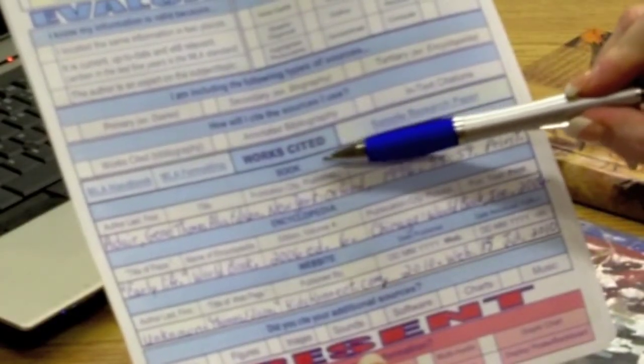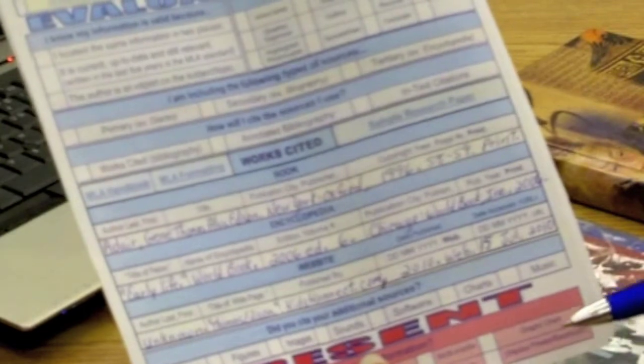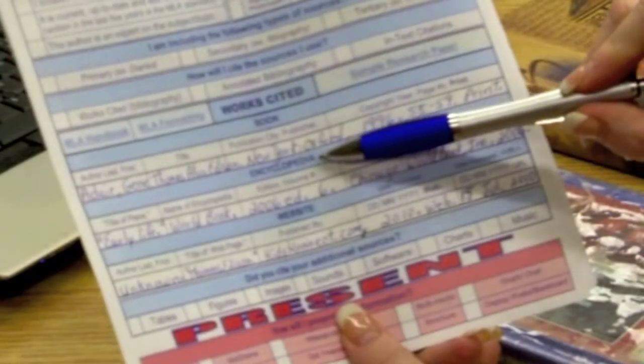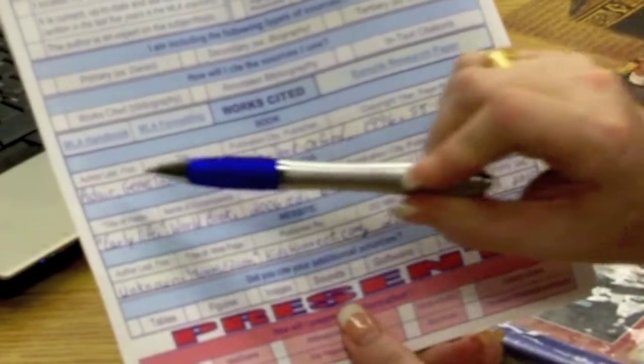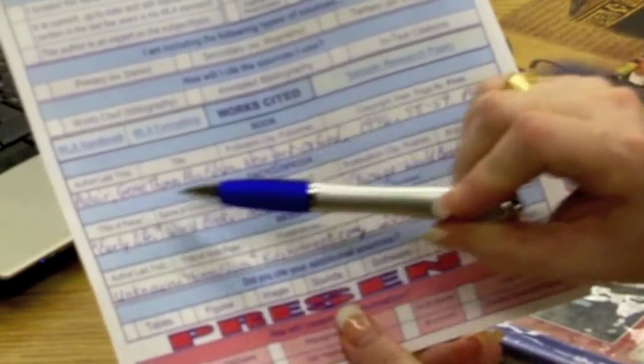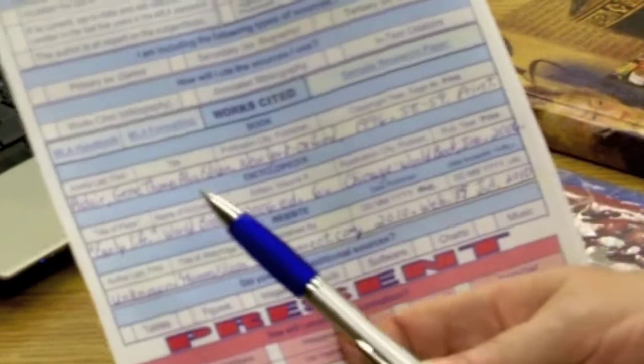So first we have a book, which would have information about Thomas Edison and stories about his life. And then we have an encyclopedia, and we have a website. Now I want to point out that when you fill in this information, not only do you want to put the information in, but you have to worry about the punctuation.